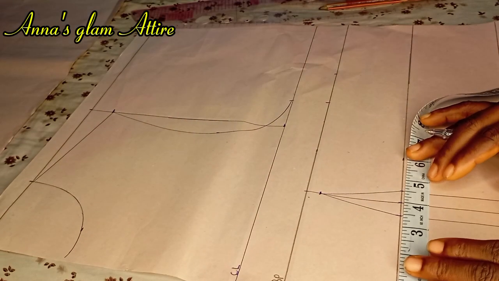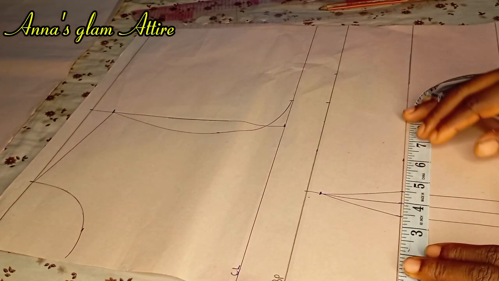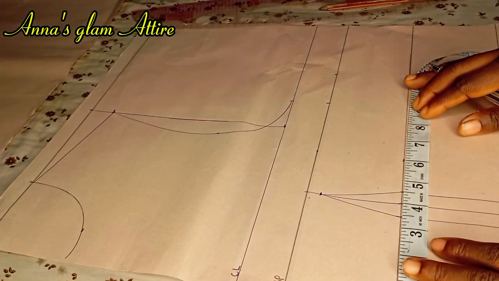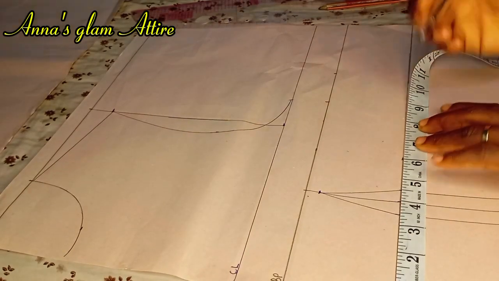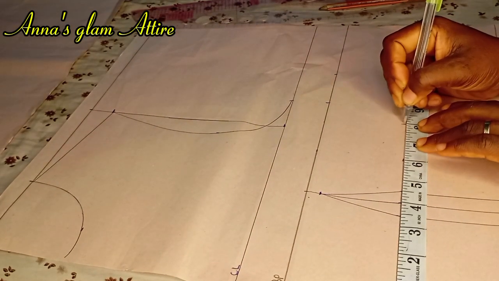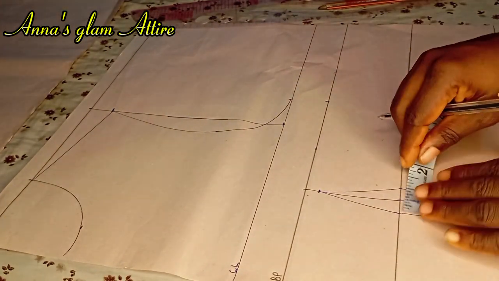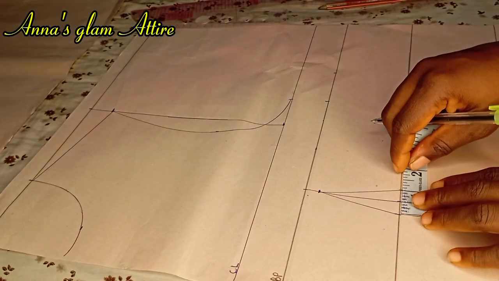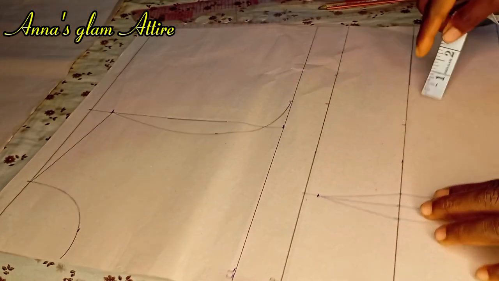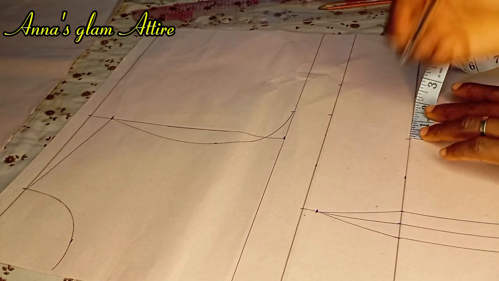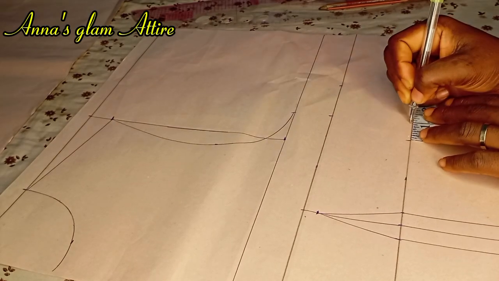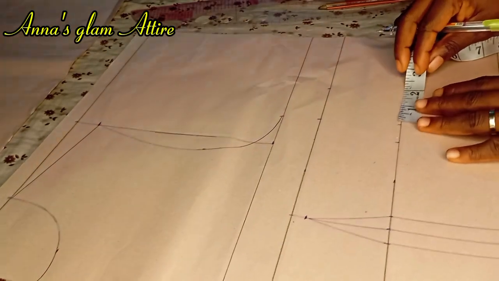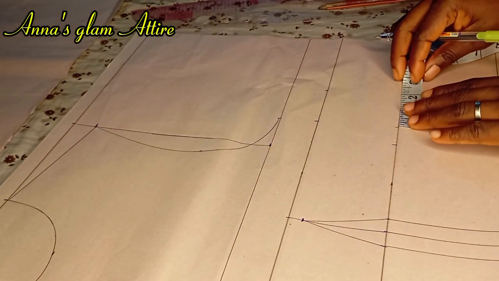Then at the under bust line, I have it to be 8 inches. Then I'll mark out 8 inches here. Then the darts that I have, 1 inch darts here, I'll replace it back to this place. I'll replace my 1 inch here. Then I will now add my 2 inches allowance.